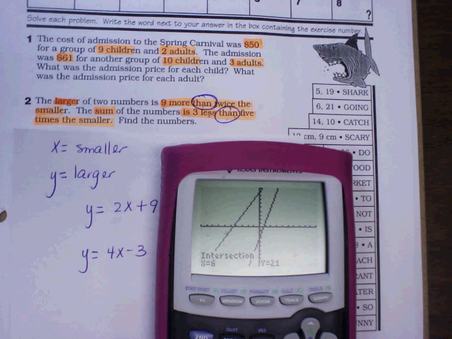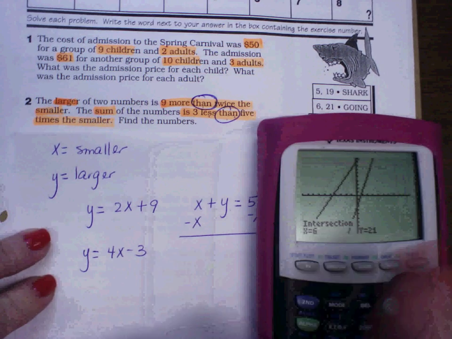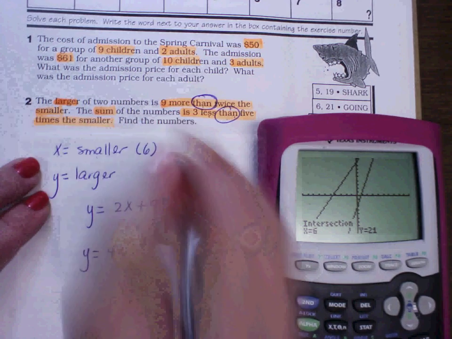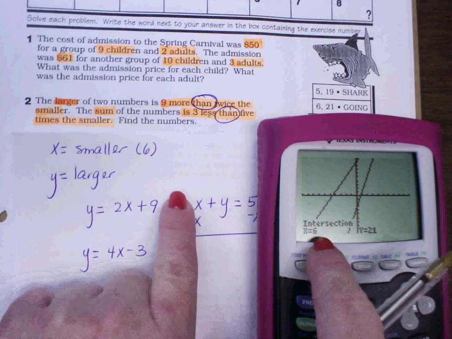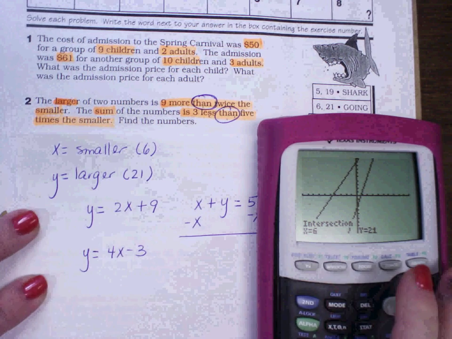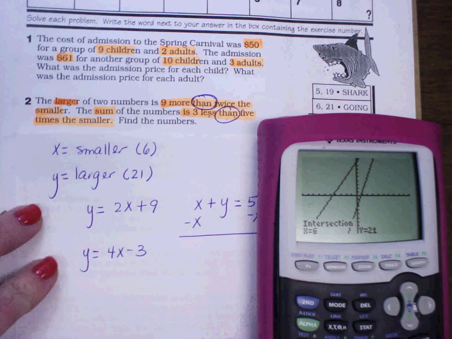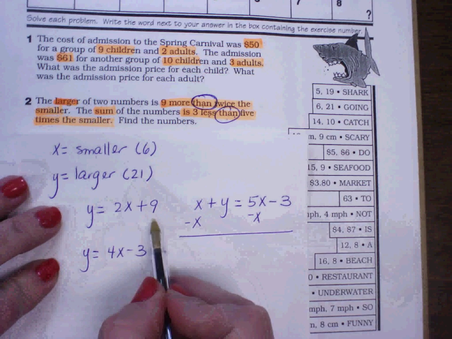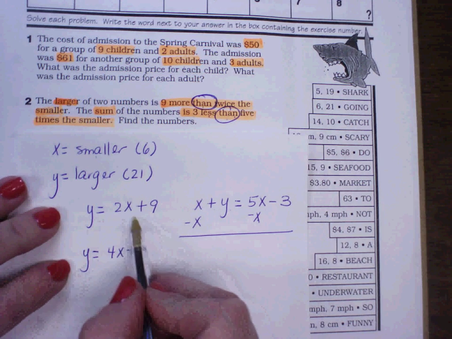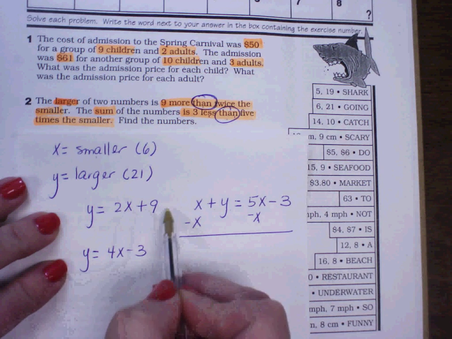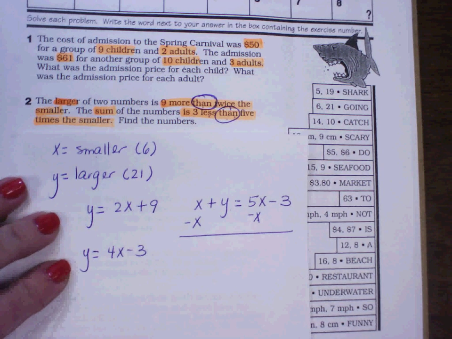So what are the numbers? 6 and 21. All right, so which one is the smaller one? And did it turn out to be the smaller one? Yes. And look at the larger one. It's 21. Now, if you want to make sure that these are correct, and you want to confirm that they're correct, what can you do? Substitute. Very good. So this would be 21 equals 2 times 6, which is 12. And 12 plus 9 is 21. That's how you know they're correct.